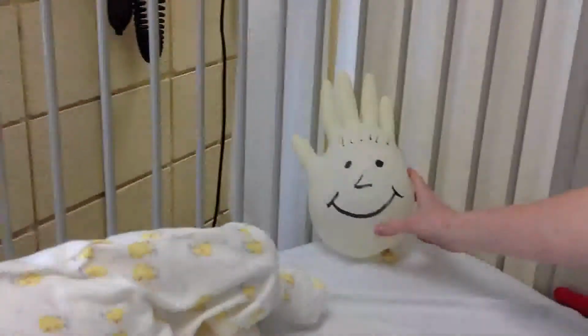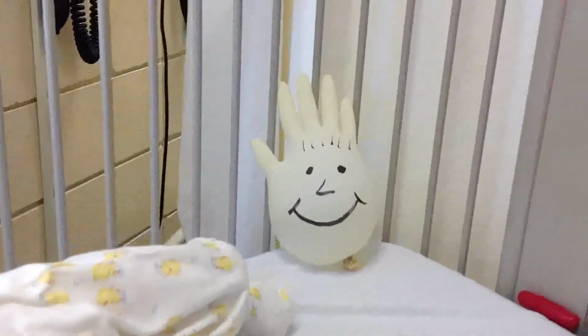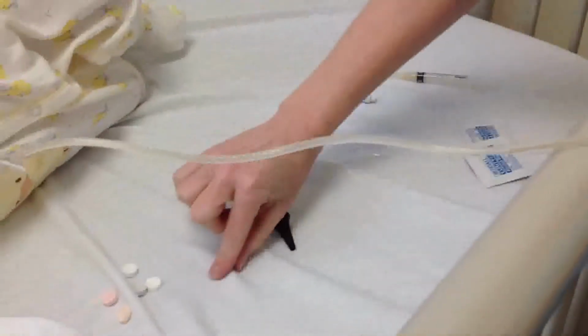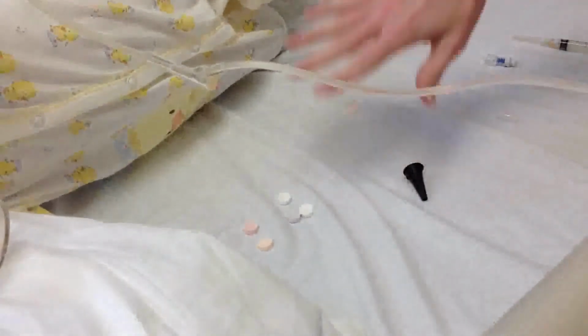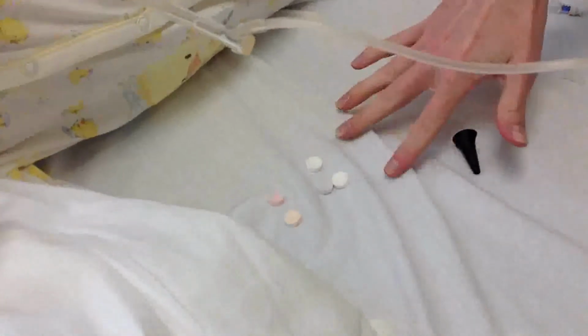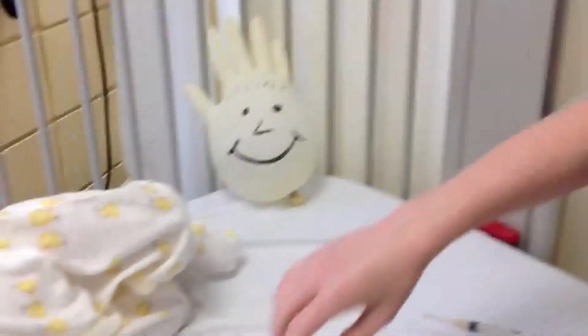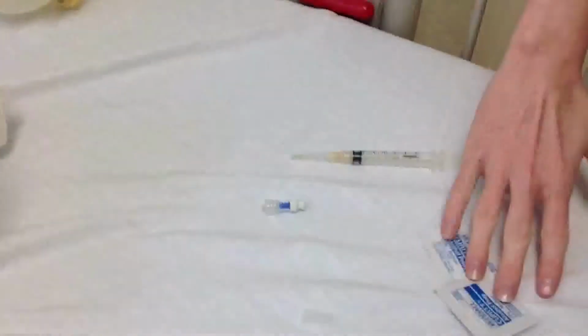A hospital-made balloon. Some small items that we chose to lay into the crib with the infant, either some small candies, depending on the age you choose, they could be pills, an otoscope cover, possibly left after a physician assessment, some IV supplies, alcohol pads, a syringe.